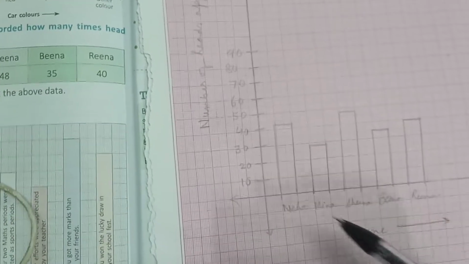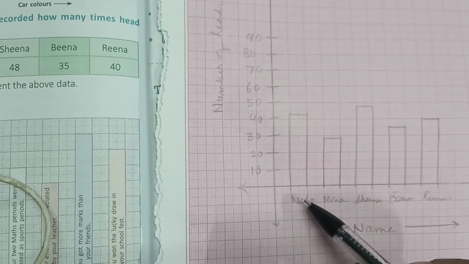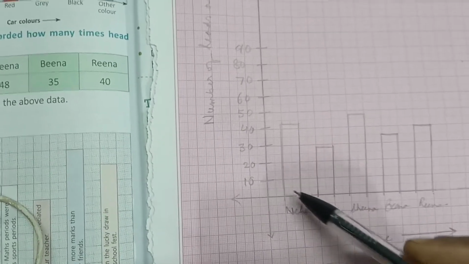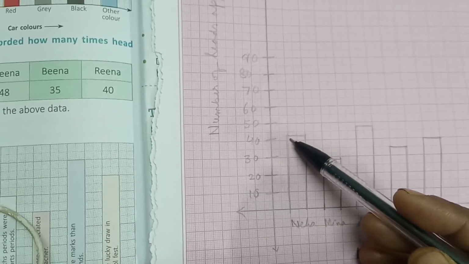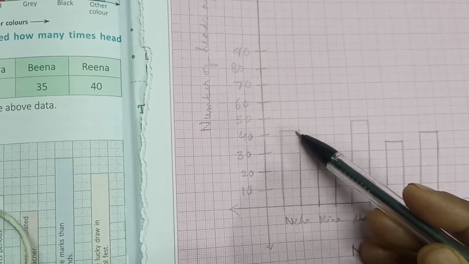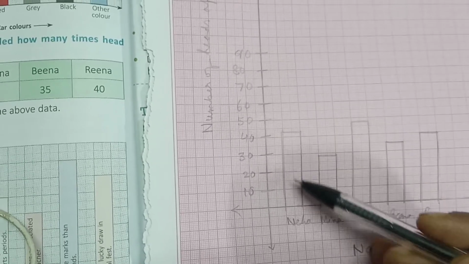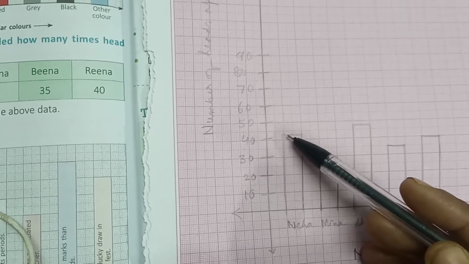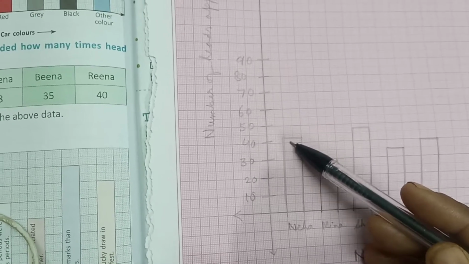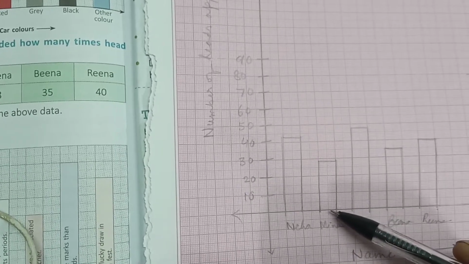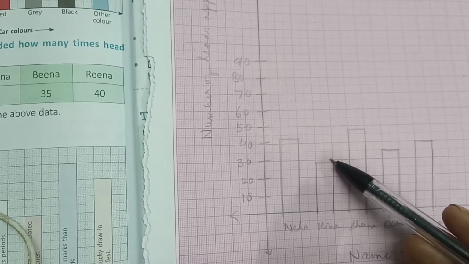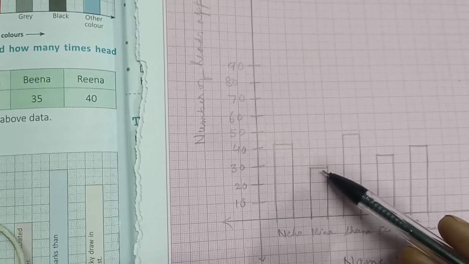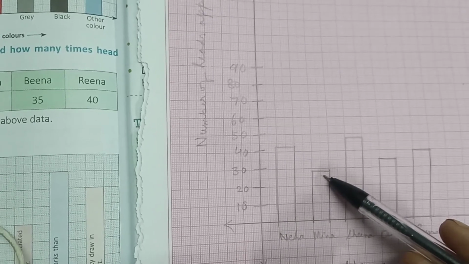Now when we talk about Neha, Neha got head 43 times. So children, draw this bar up to 40 and 3 more lines. So 43, the height of this bar will be up to 43. Now Meena, here the bar will go up to 29, means one line below the 30.